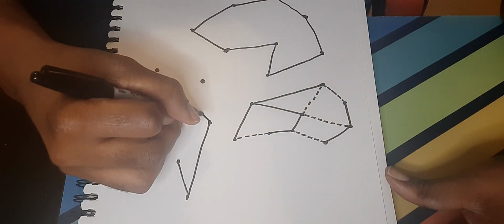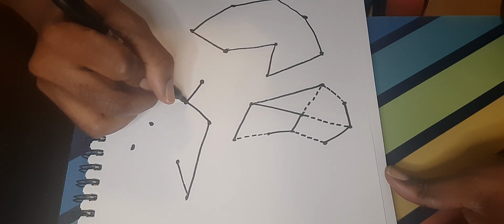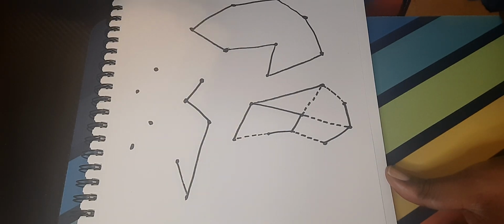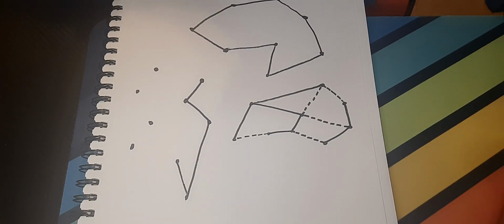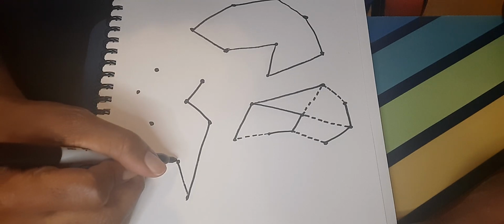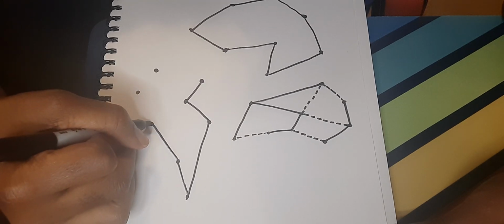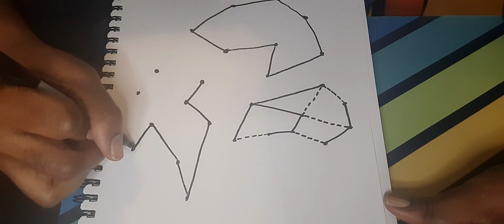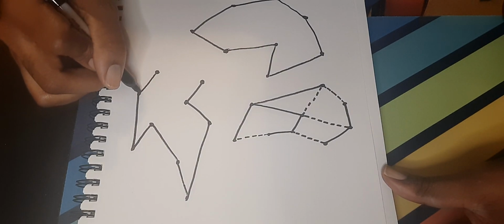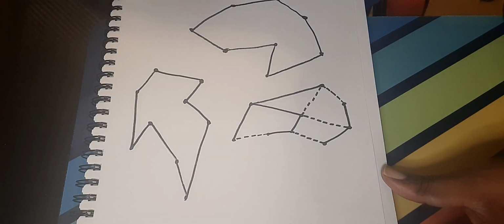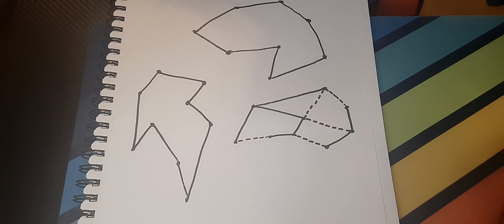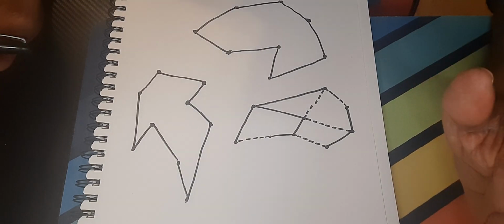See, one. Now, a lot of times when you're connecting these lines, it's up to your imagination where you want the lines to go. But the important thing is to connect them. And there you go. So now you got another shape, another geometric shape, a shape you don't see on an everyday basis.